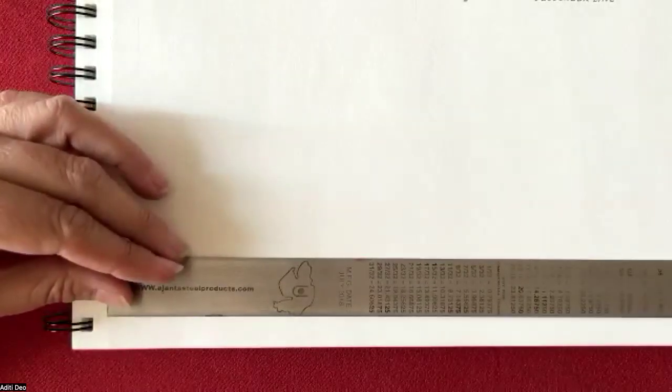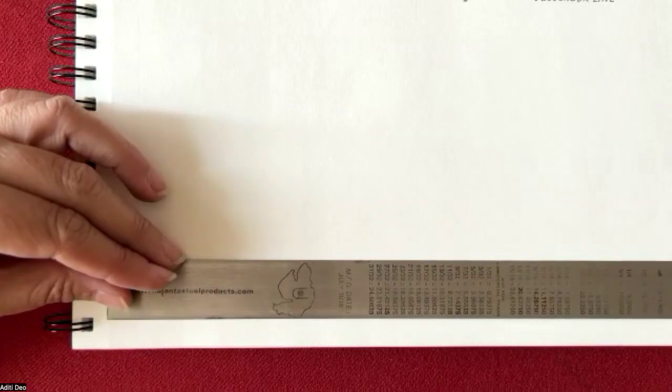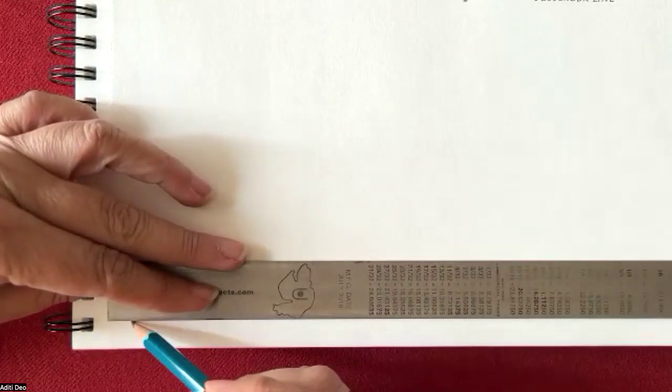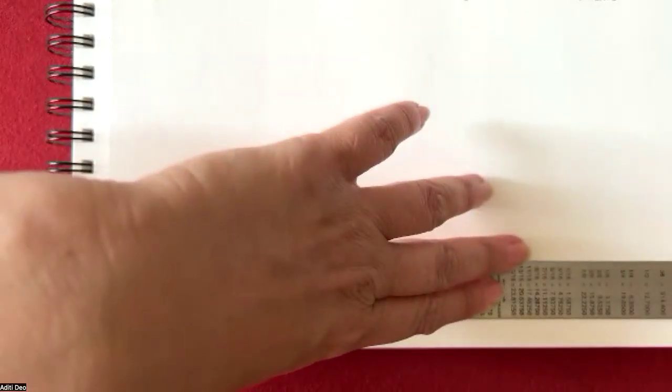Start measuring from the same point below. I hate to go from the edge of the paper. So I will mark a line maybe 1 centimeter above. Just make sure it's straight and start making the scale from that point up.